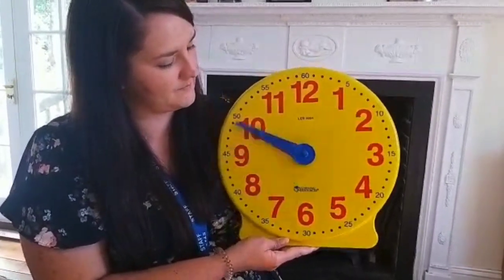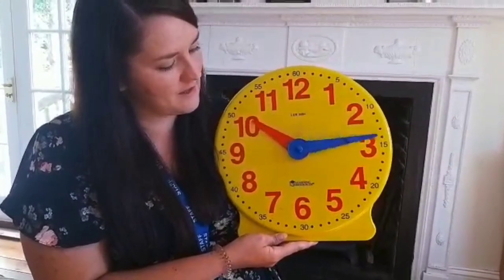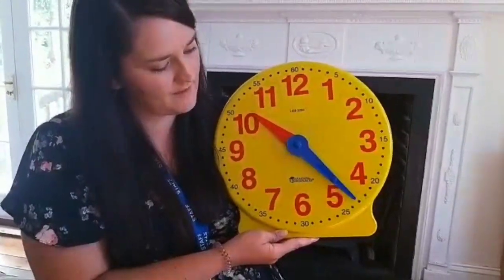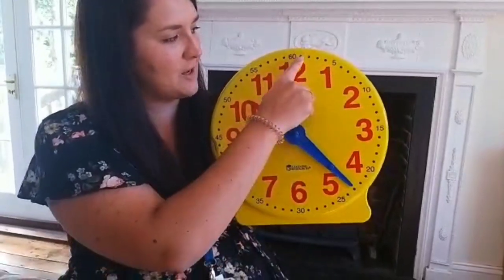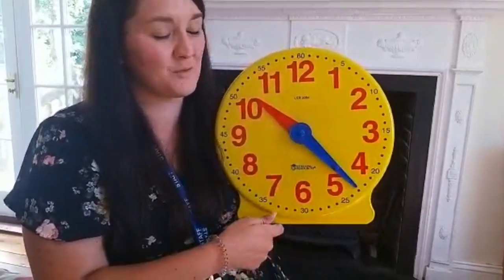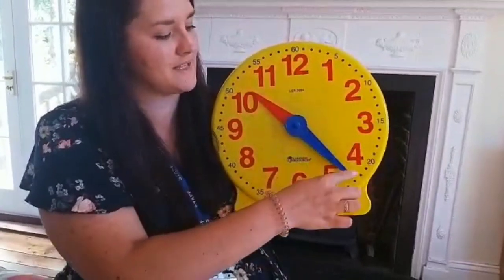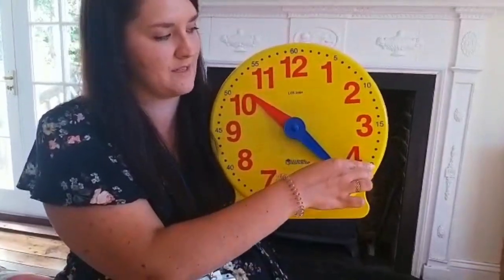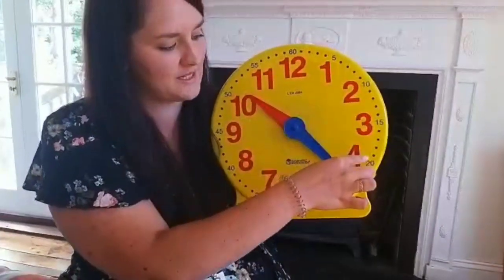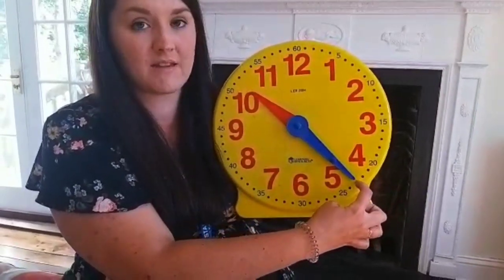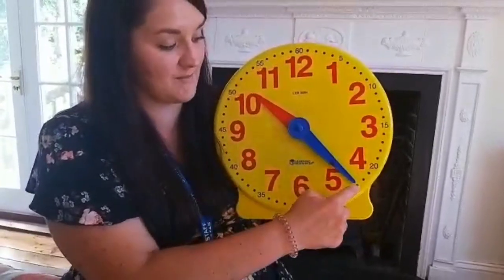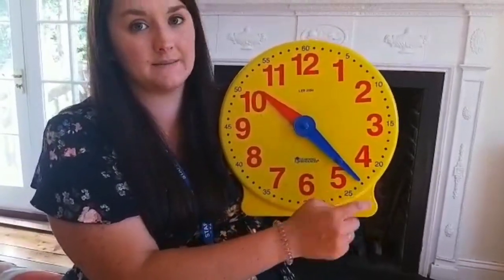So we've got 10 o'clock. And we're going to go here. Now, it's always helpful if you use the big numbers. Instead of going 1, 2, 3, 4, 5, 6, 7, 8, 9, all the way around the clock, which will take a very long time, use the big numbers to help you. So I know that 4 would be 20 minutes past, because it's 5, 10, 15, 20. And I'll go from here, 20, 21, 22, 23. So this would be 23 minutes past 10.